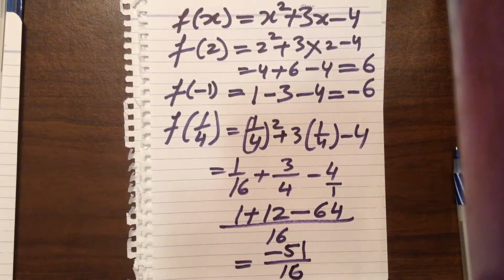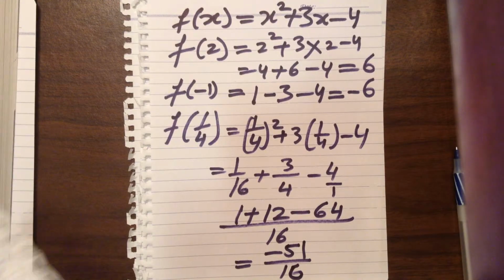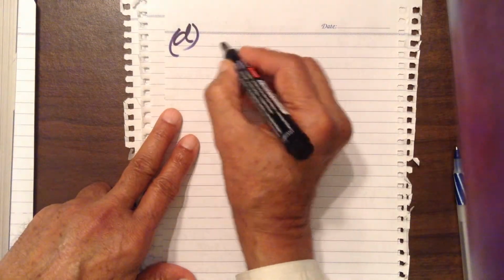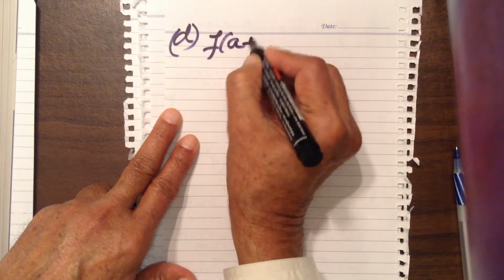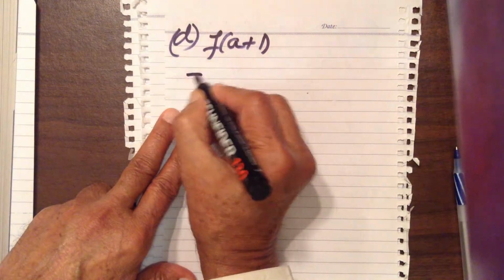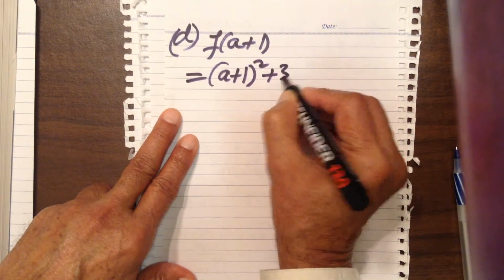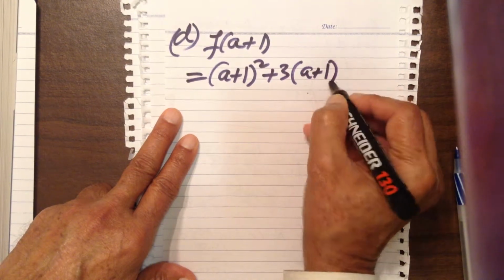Right? Let us do D part. D part would be f of a plus 1. So we replace x by a plus 1 whole square plus 3 times a plus 1 minus 4.